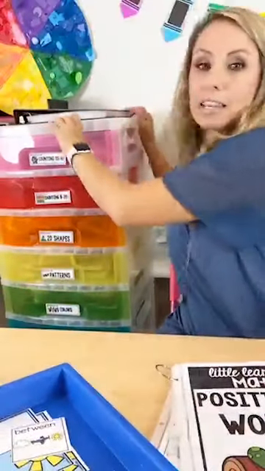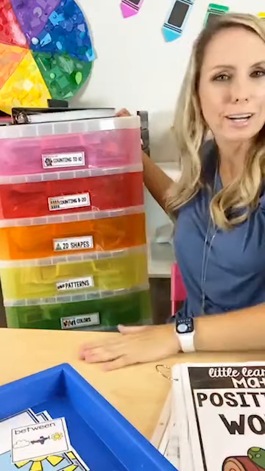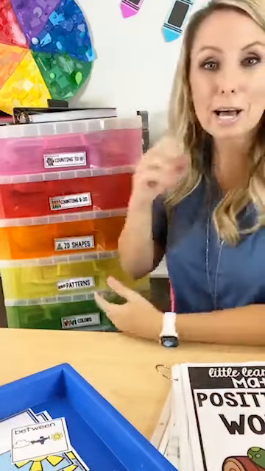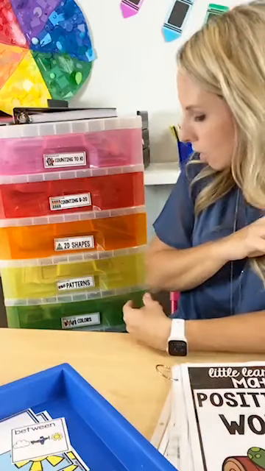So I am putting my math curriculum in these rainbow drawers from Michael's. And since I made the math curriculum bigger, I added 2 more units to it.